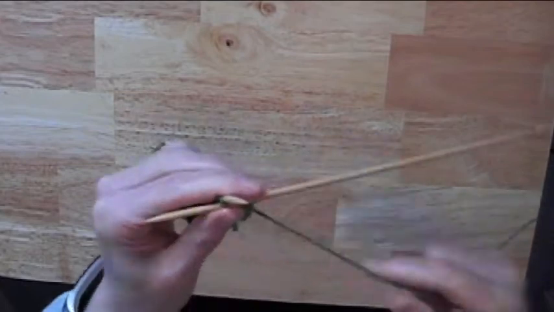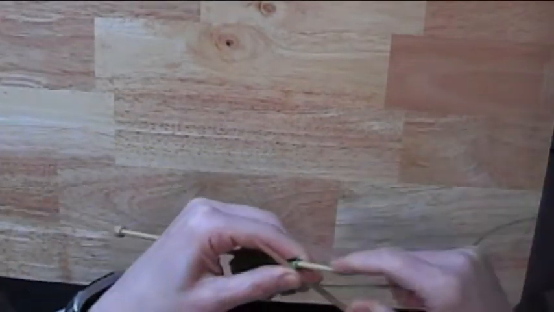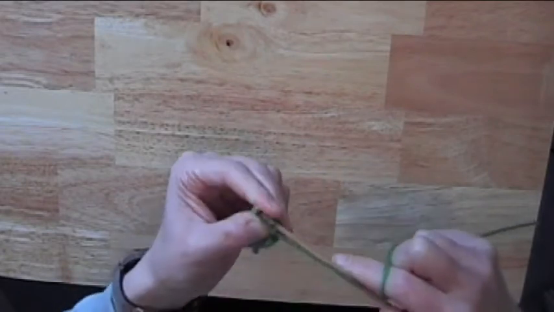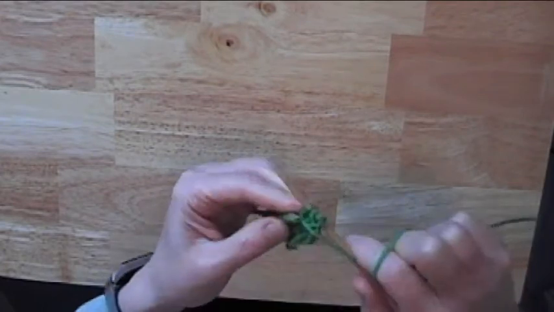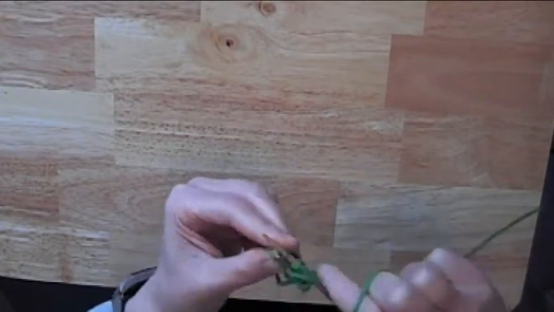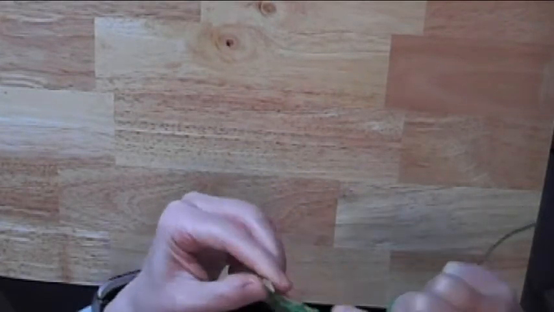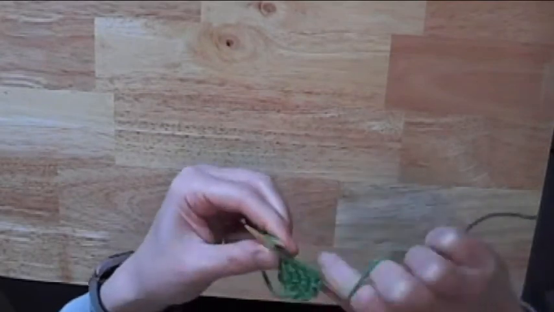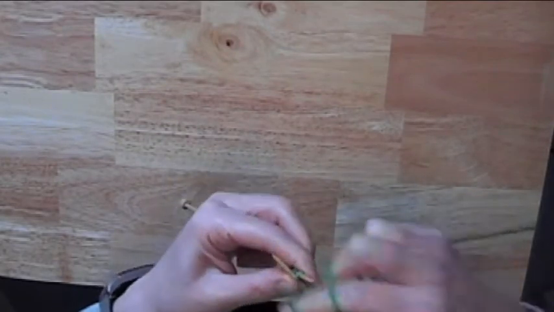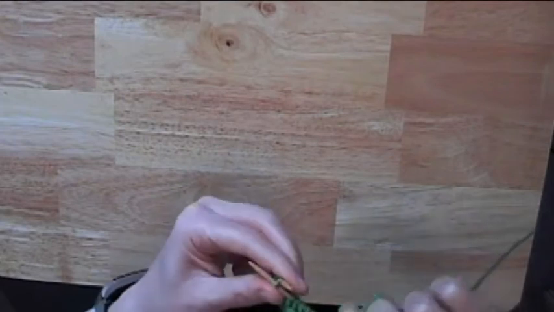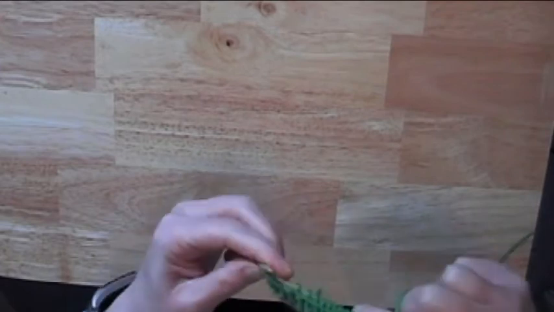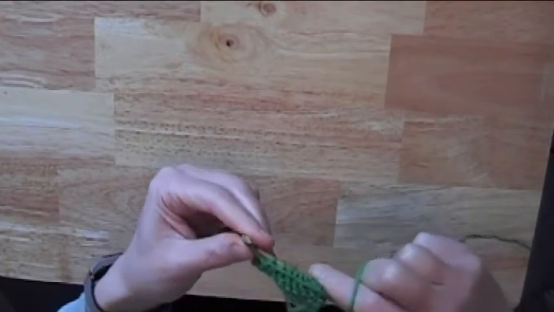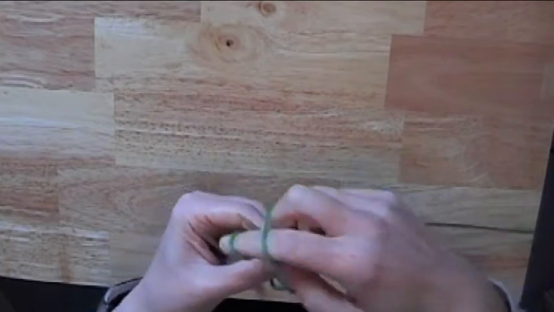Needle in towards the front again. Let's purl a row of stitches there. Okay, that's a row of purl.